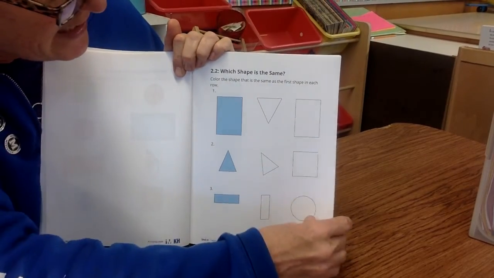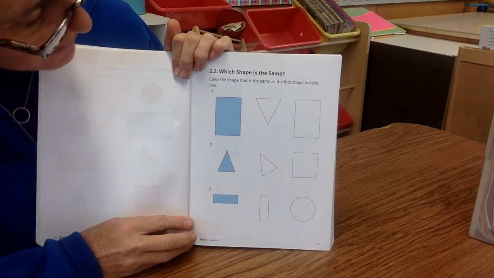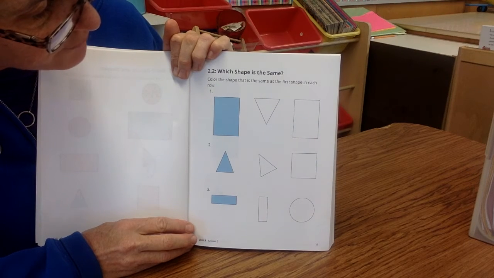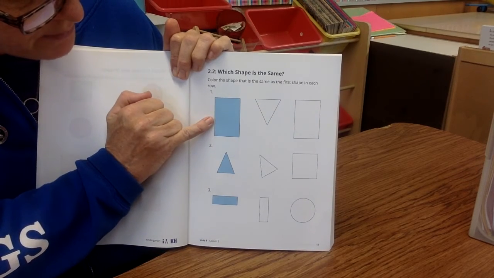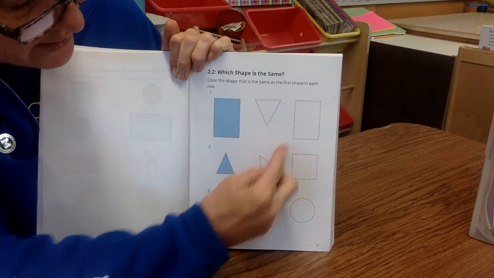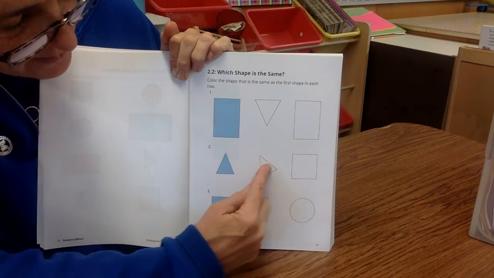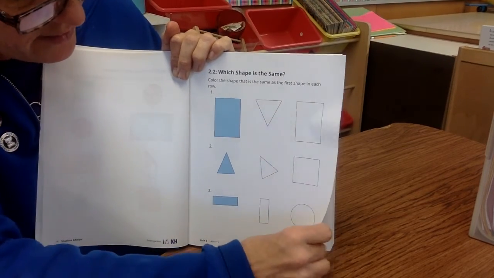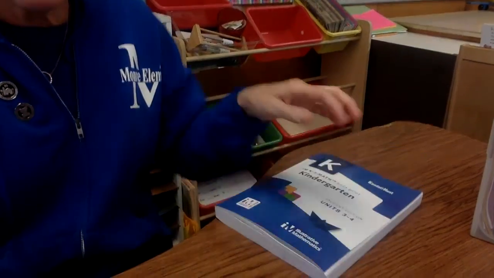On page 19 and 21, those are the last 2 pages I'm about to tell you about. It just says to color the shape that is the same as the first shape in each row. So here's the first row. Here's the first shape. Which one is the same? They'll color it. Here's the second row. Here's the first shape. Which one is the same? They find it and color it, etc. A lot of the learning will come from your conversations that you have with your child about which one doesn't belong and also which is the same. And you can talk about which is different and why.